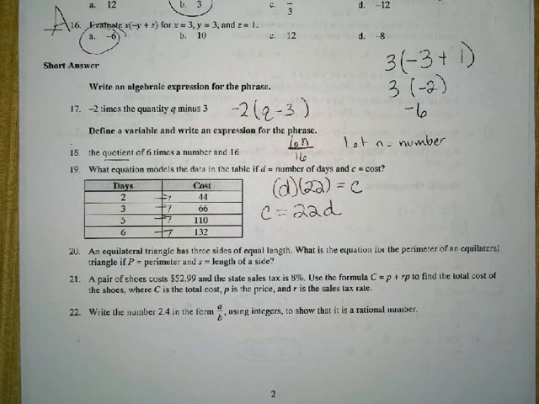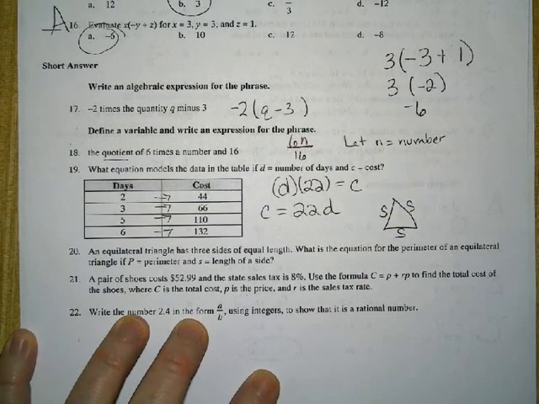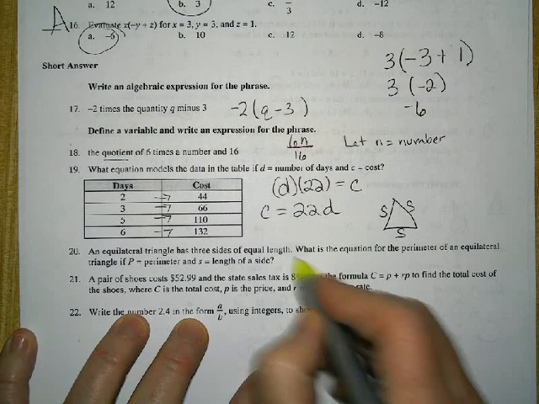We don't know the numbers. What did they tell me to use? S. And they said it was equilateral. What does the word equilateral mean? All the sides are equal. It tells you all the sides are equal. So this is what the picture looks like. And how would you find the perimeter of that?